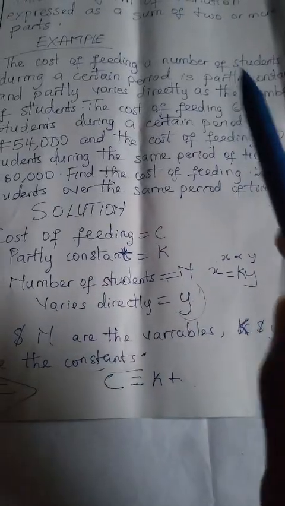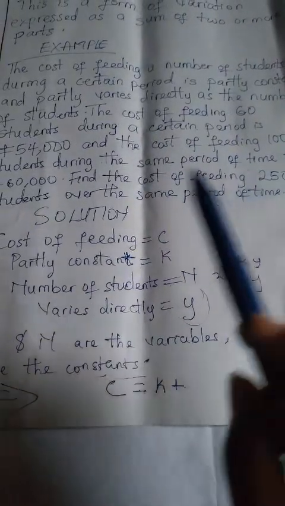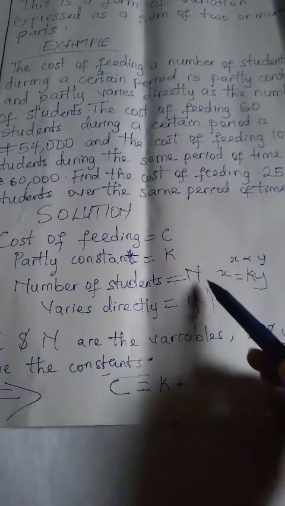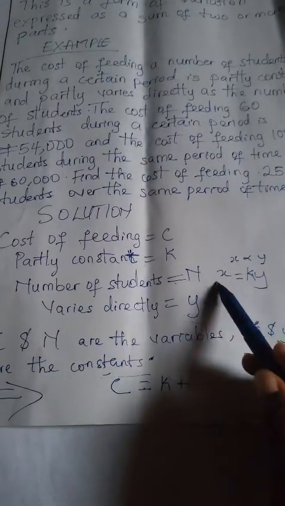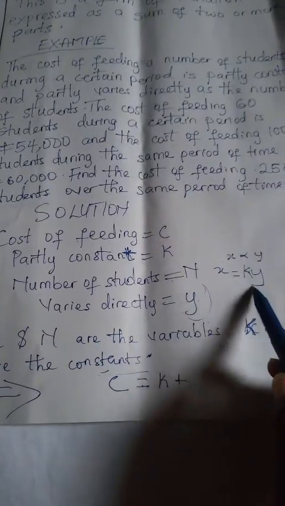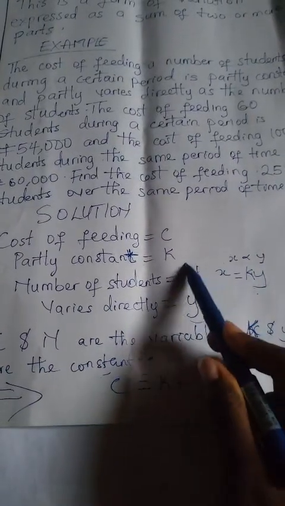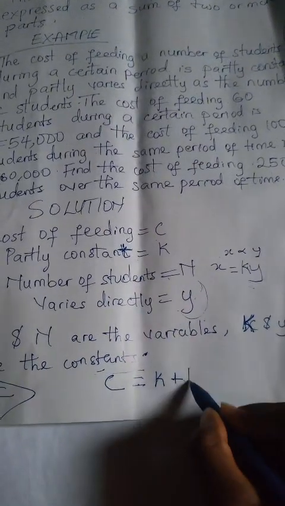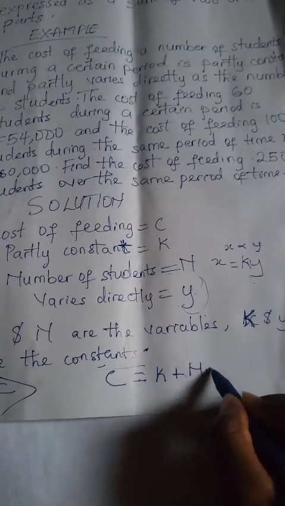Let's now read for that. They say partly constant and partly varies directly as the number of students. Partly varies directly and number of students are together, and it is direct variation. So it is going to be the combination of the two, n multiplied by y, so n y.